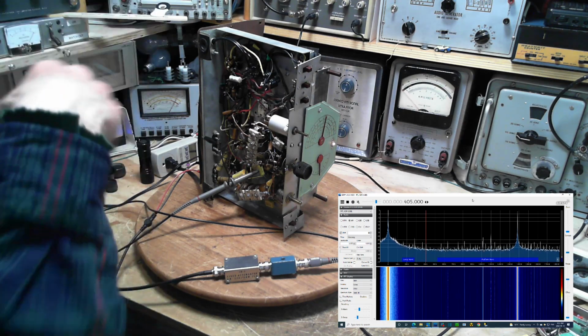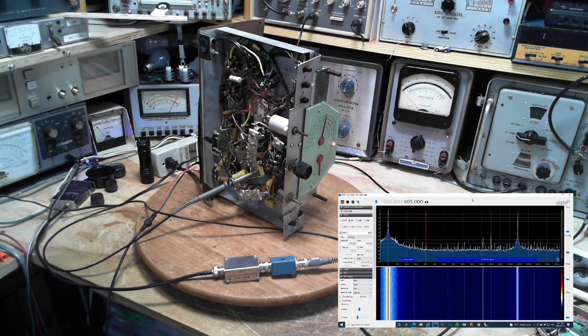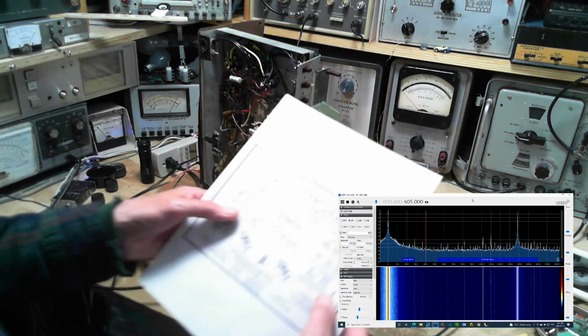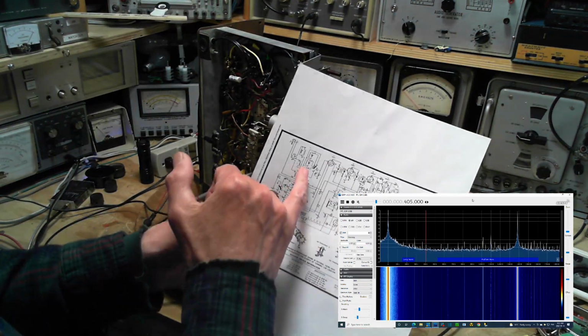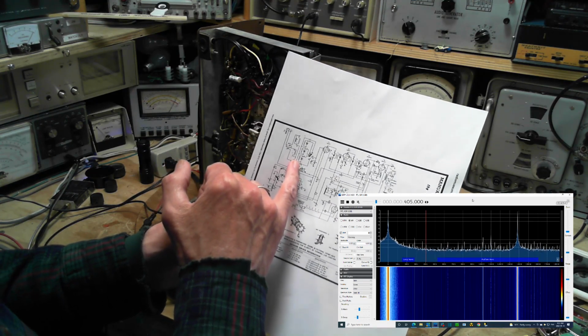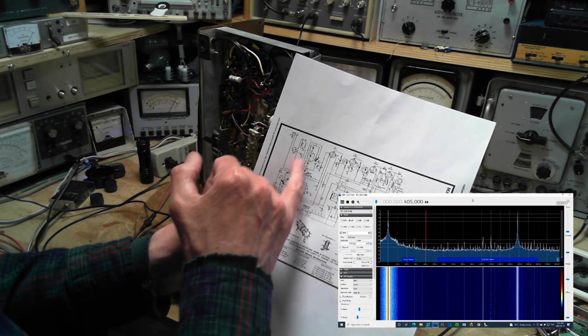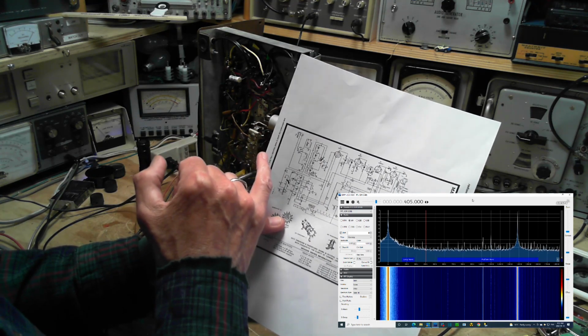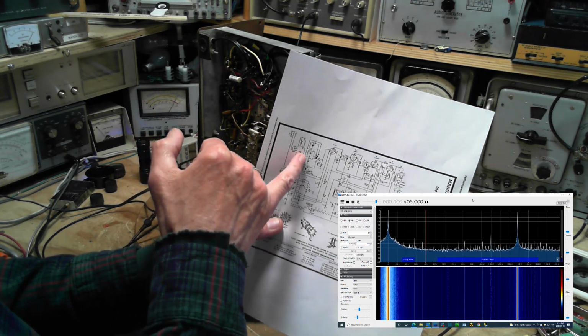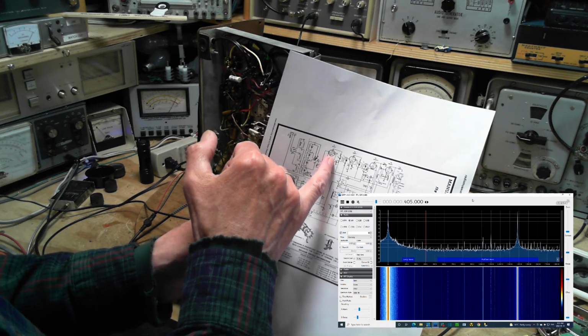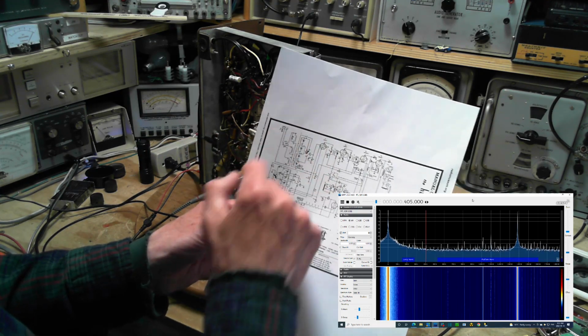I can't remember what it looked like. I have the schematic right here. I do. So a quick look. I have all these coils and tuned coils here. But the signal has to get through these coils to get to here. So there's a certain resonance in here.